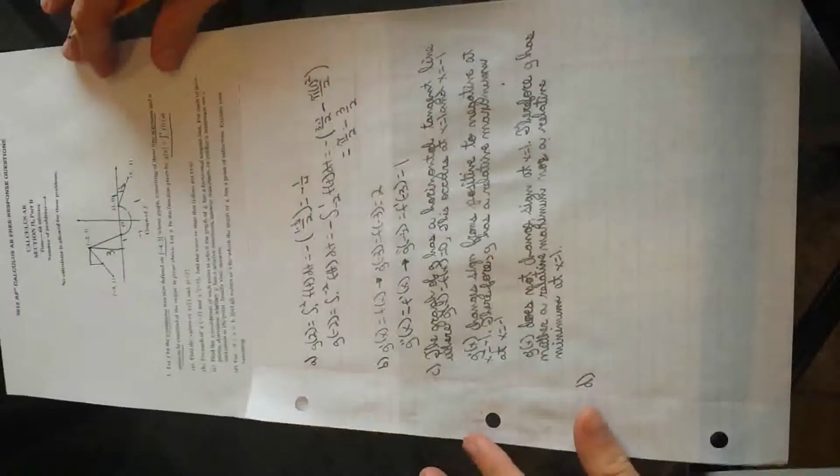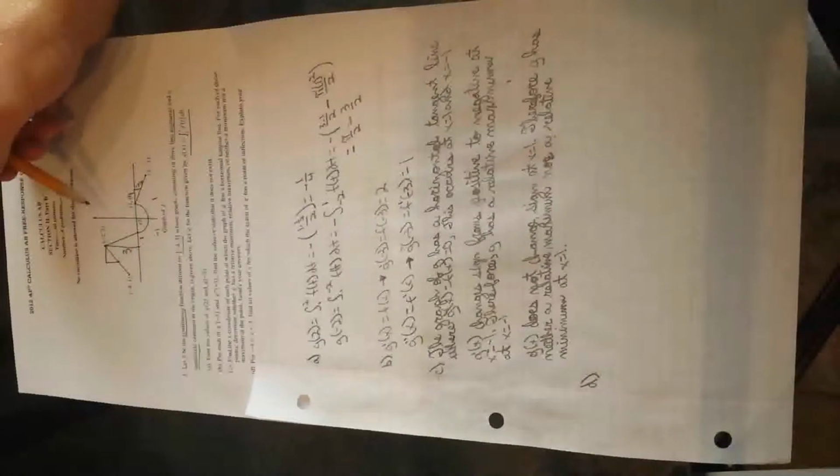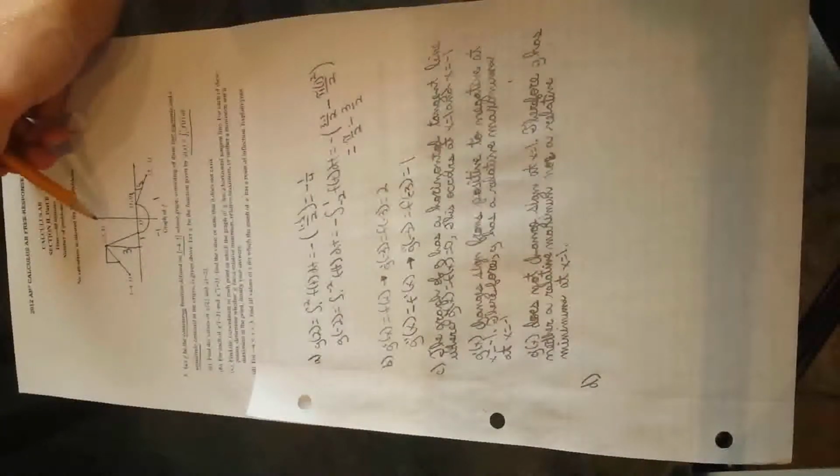So part D is asking for, on the interval from negative 4 to 3, all the values of x for which the graph of g has a point of inflection. We're going to know that when the second derivative of g of x, which equals the derivative of f of x, changes signs. We're going to know that the derivative of f of x changes signs when the graph of f has a horizontal tangent line.